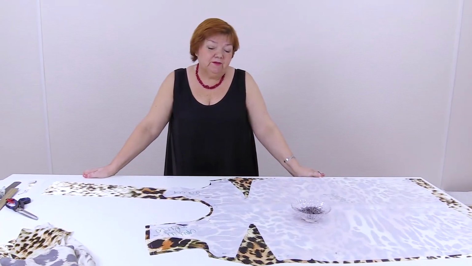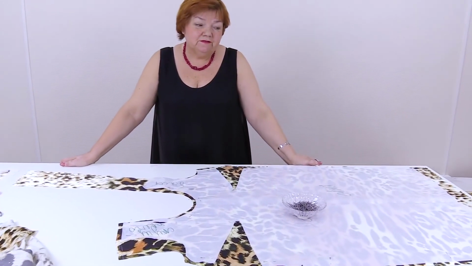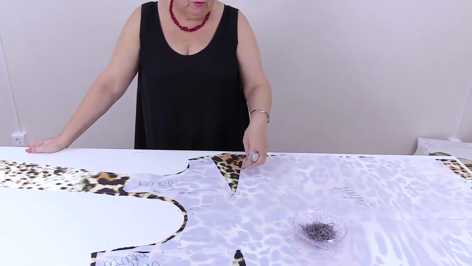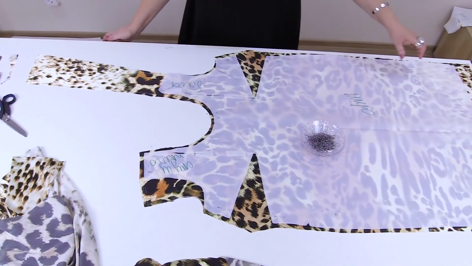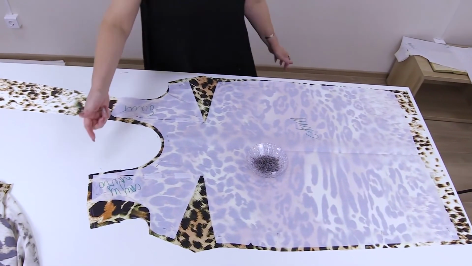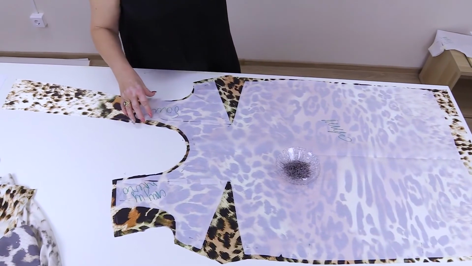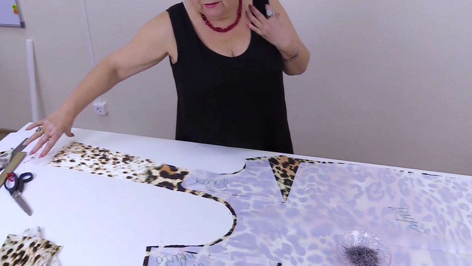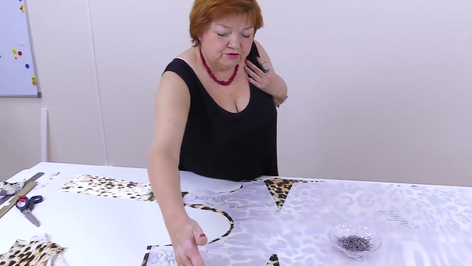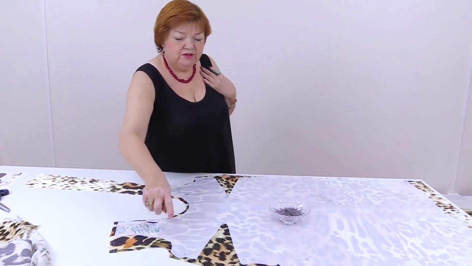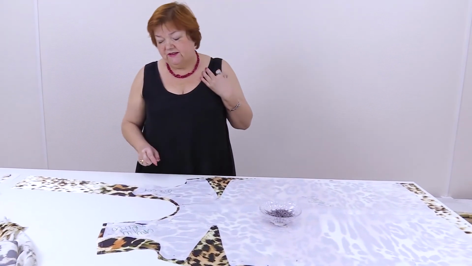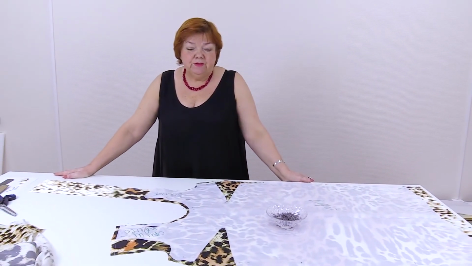Let's have a look at the front once again. I've pinned the tucks, added 6 cm for an overcast, changed the neckline and the shoulders, made a bow on one and a sleeve on the other. The front is ready. Next time I'll show you how to make a back.